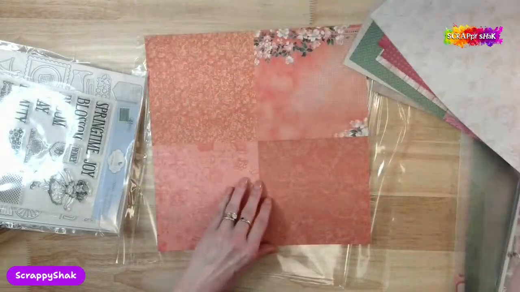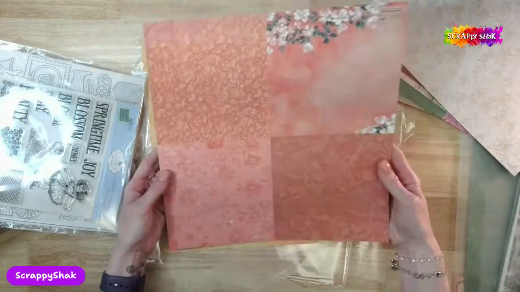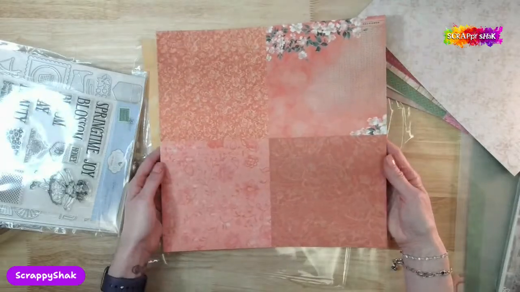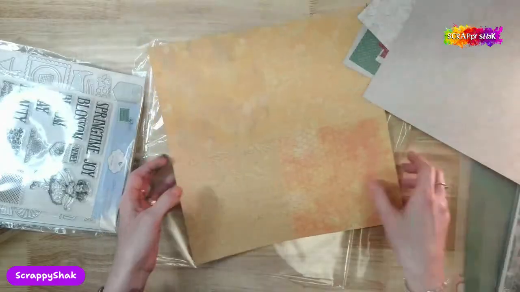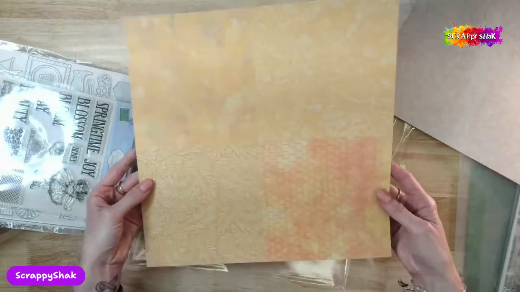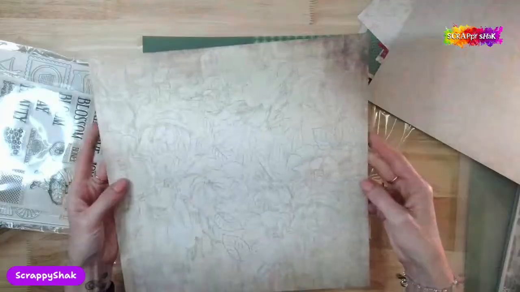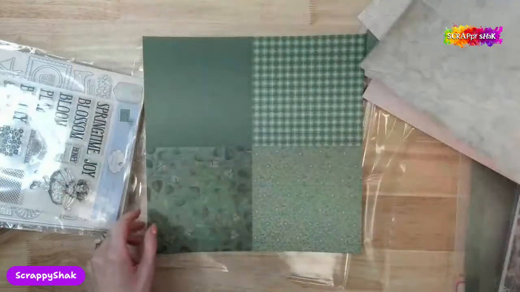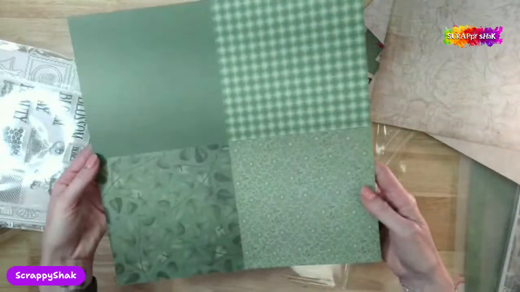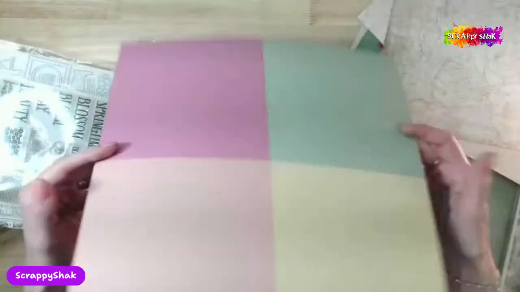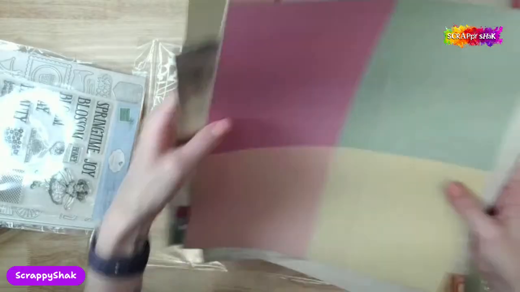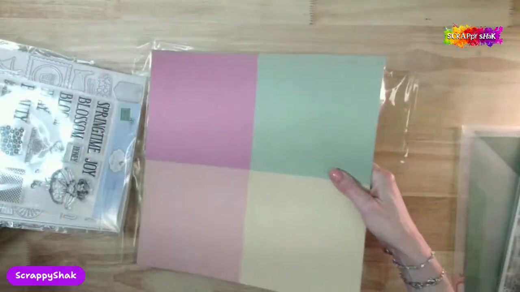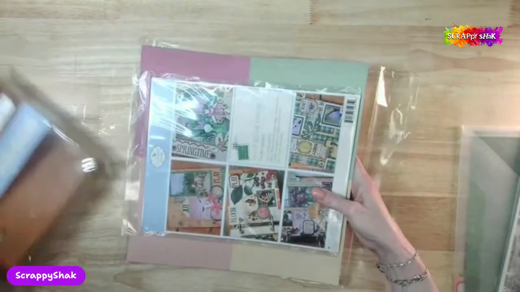And then we have that page. And then here's Teresa's page. And it's orange. And here's another one. It's yellow. And then more roses on the back. And then there's green squares. And then 4 different colors on the back. So there is the paper.